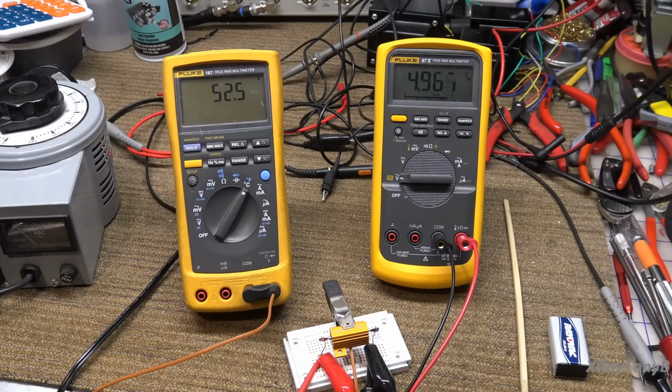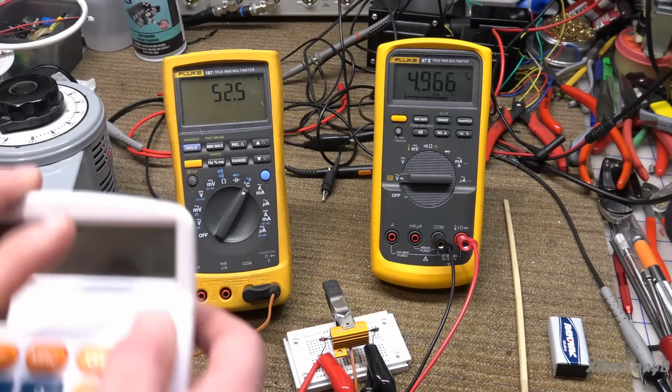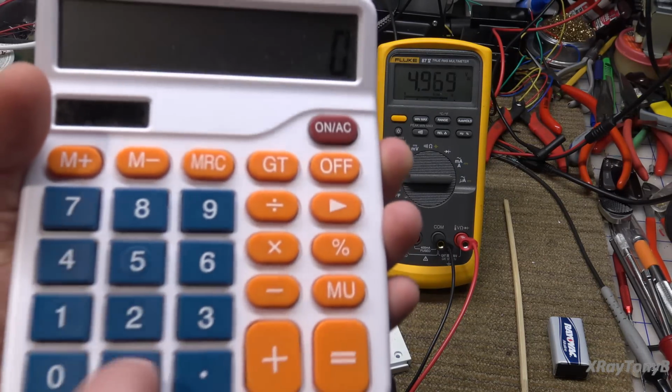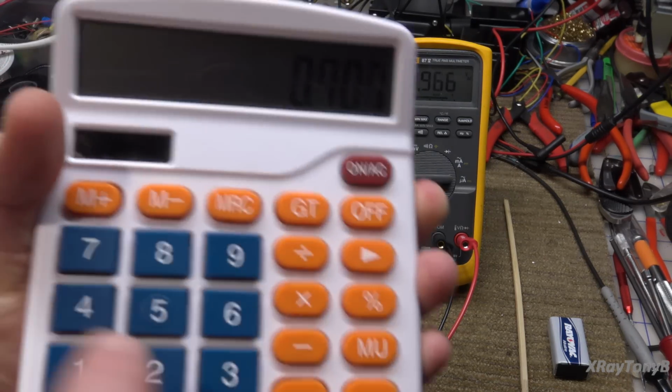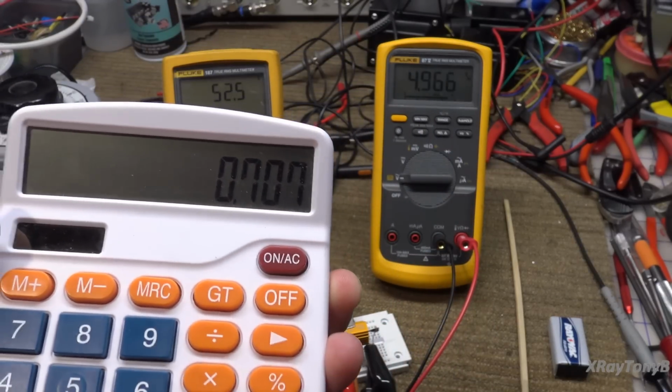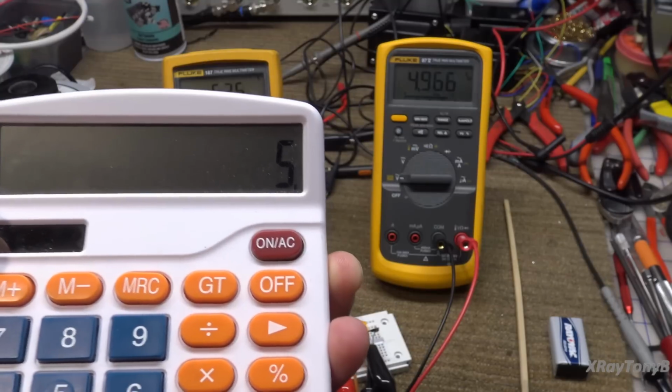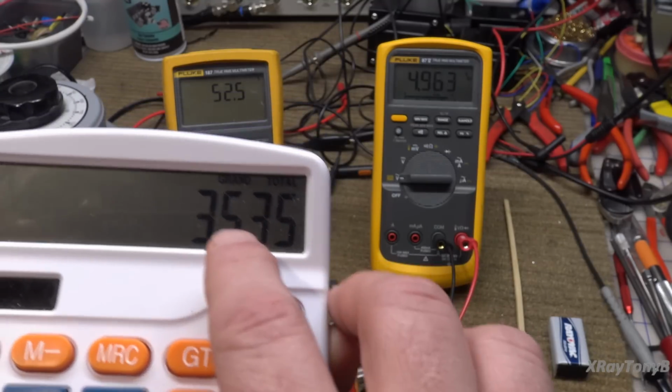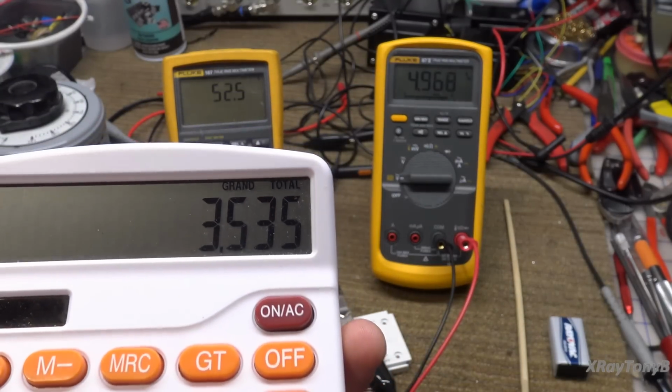So 0.707 times the peak will equal the voltage. And if we take that 0.707 times that 5 volts peak that we were at originally, there's that 3.53 volts again that we were looking at.